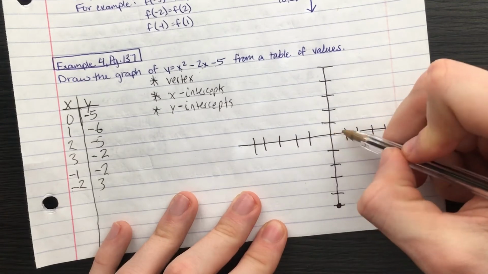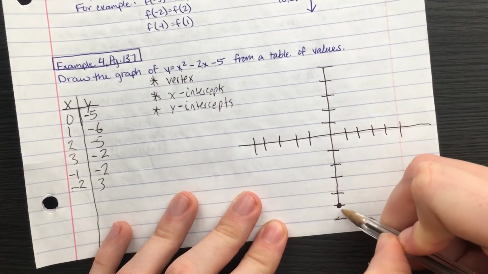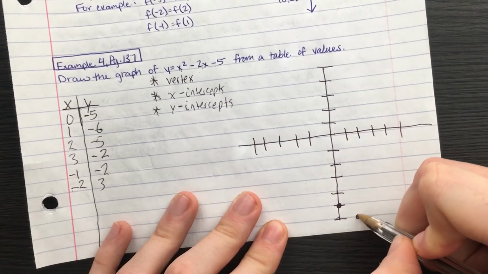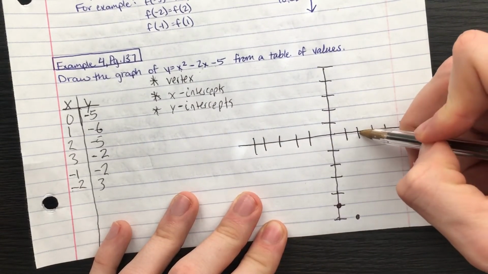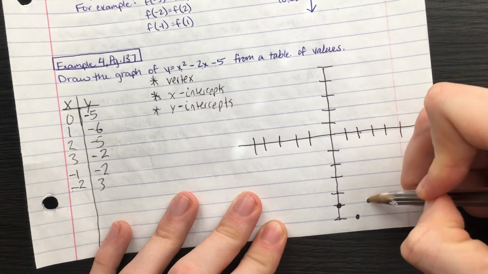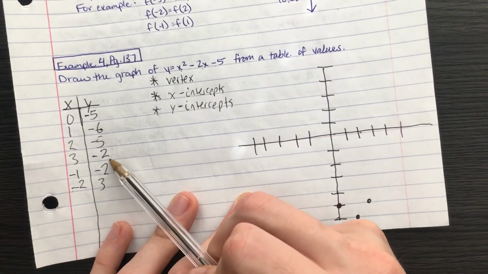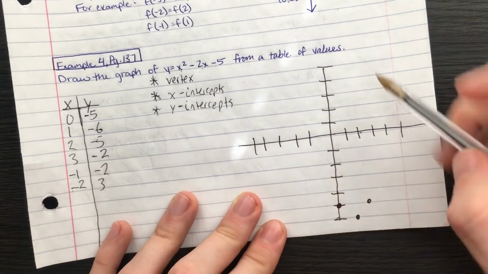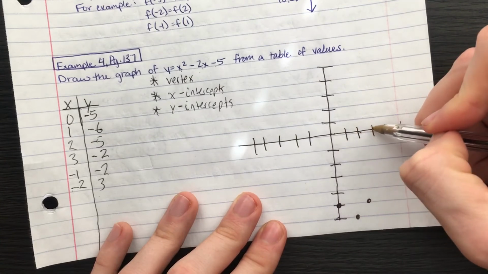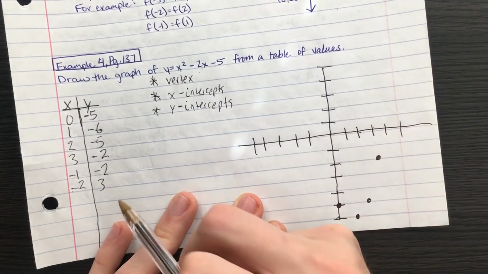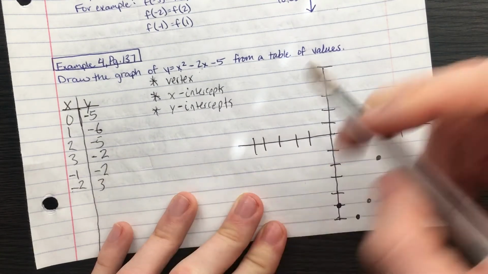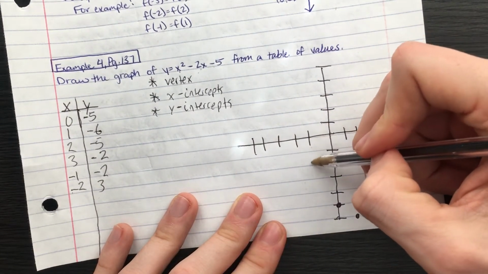We're going to go 1 and then down to negative 6, so that coordinate right there. We're going to go 2 down to negative 5. We're going to go 3 down to negative 2. And we're going to go negative 1 down to negative 2.